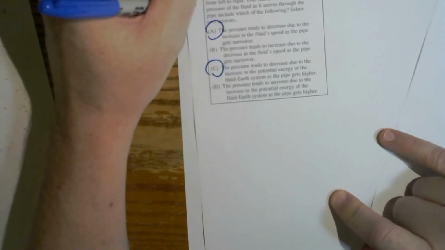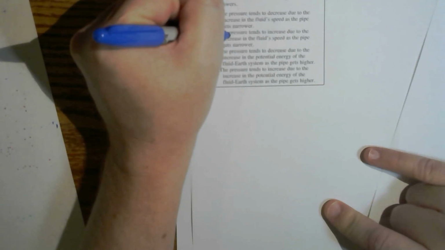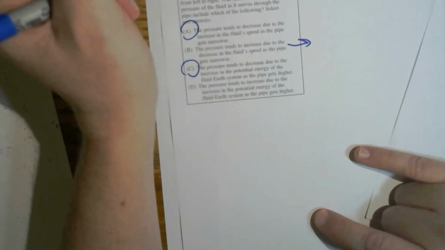All right, last question. This last question is a conceptual question about Bernoulli again. The only two true statements are going to be A and C. The pressure tends to increase due to the decrease in fluid speed. Well, that's true, but it doesn't have to do with the pressure of the fluid. Speed increases due to continuity. And then down here at D, it's a pressure-depth relationship. The further down you go, the pressure increases. And so what we're left with is the pressure tends to decrease due to the increase in fluid speed.